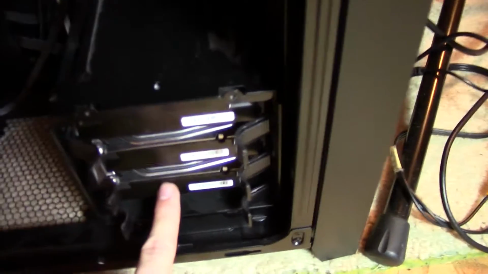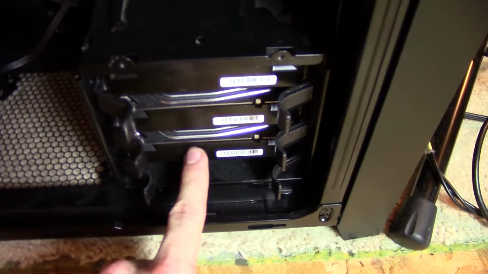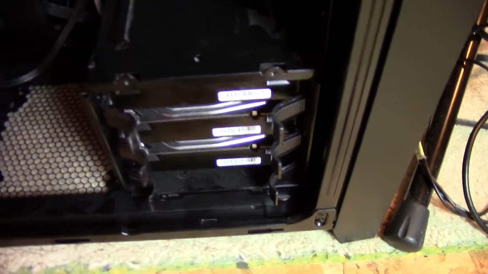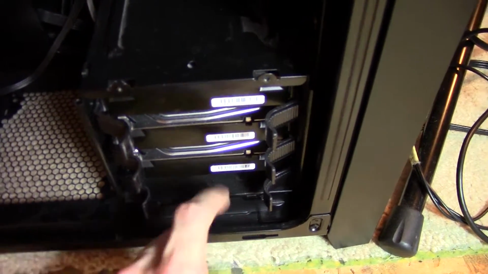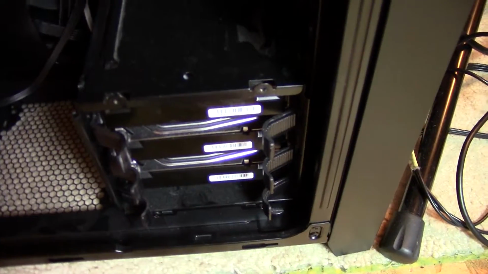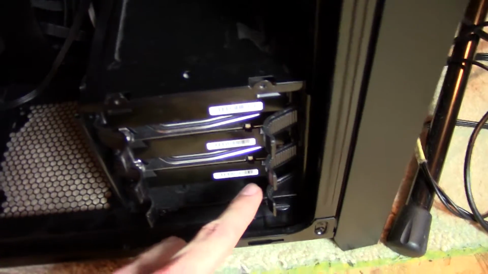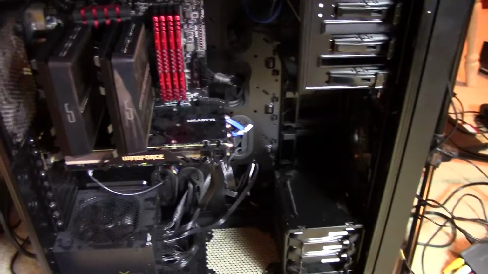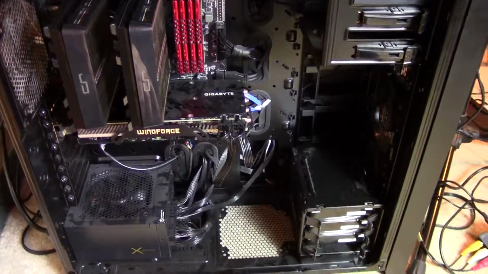Then this third one is my video capture drive. Again, it's 3 terabytes, so it can hold a massive amount of very high quality 1080p 60 FPS footage, and I don't care because I'm not low on space, and that's this drive's only job. That's pretty much it as far as gameplay capture is concerned.